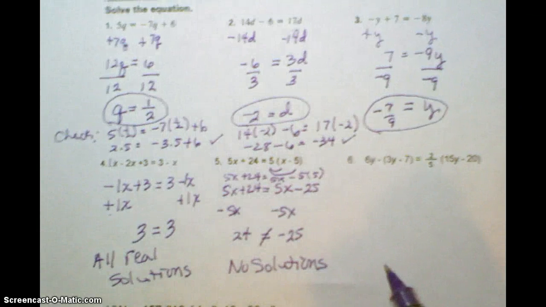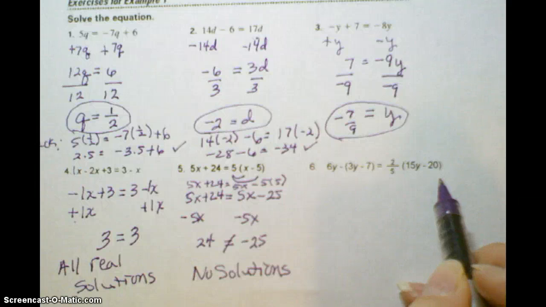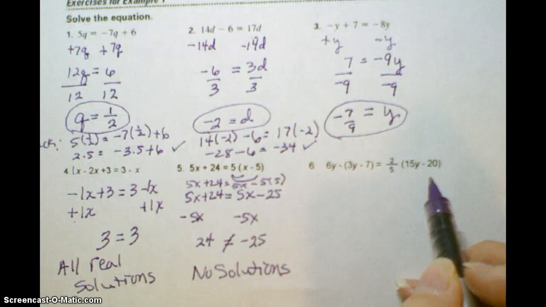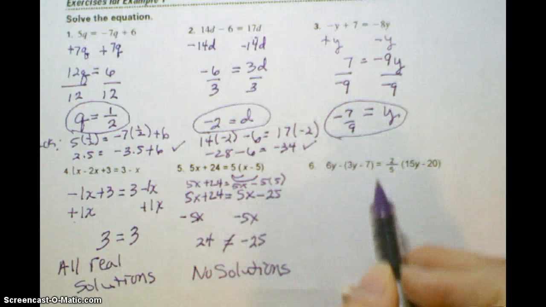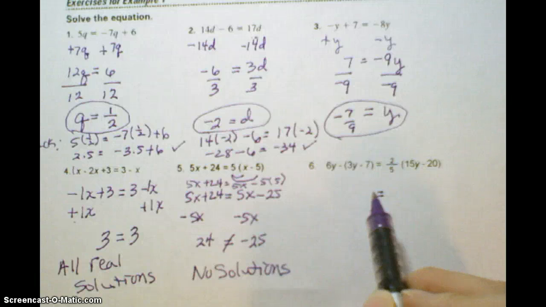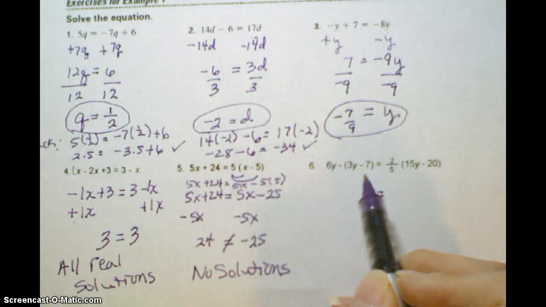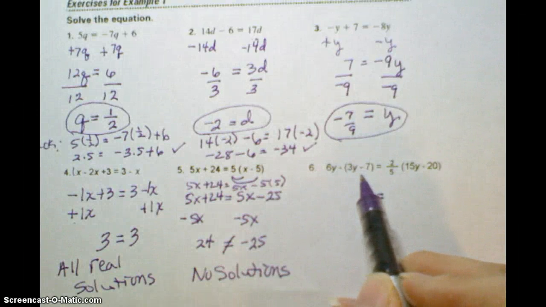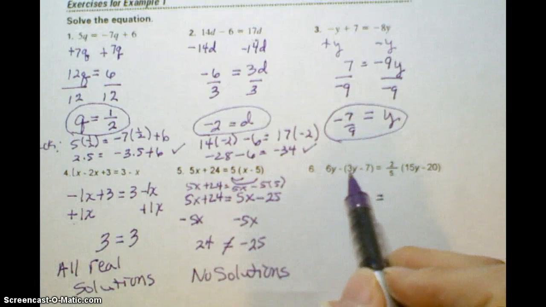Okay, one more problem. If we look at this problem, we have a lot of things going on here. So let's do one thing at a time. Let's look at the left side. Bring down the equal sign. Order of operations says parentheses first. I cannot subtract these. They're not like terms. So that must be multiplication. So I have to have distributive property.